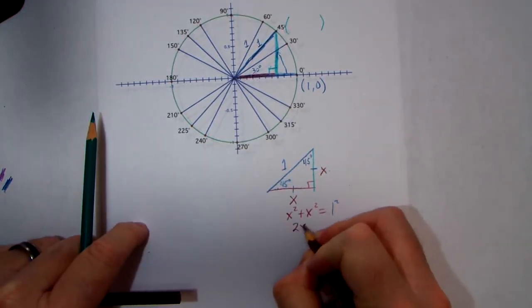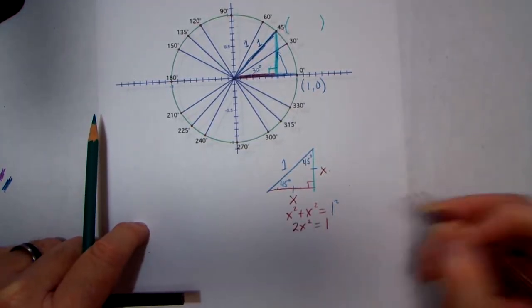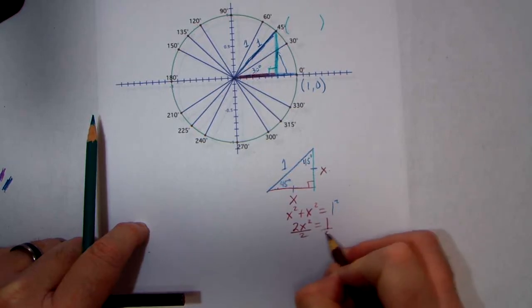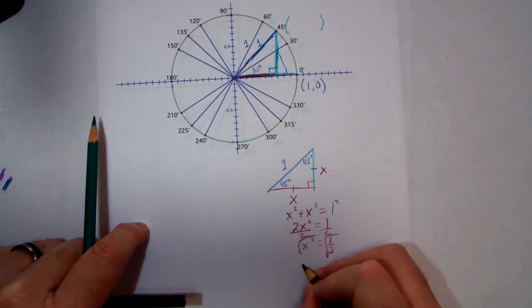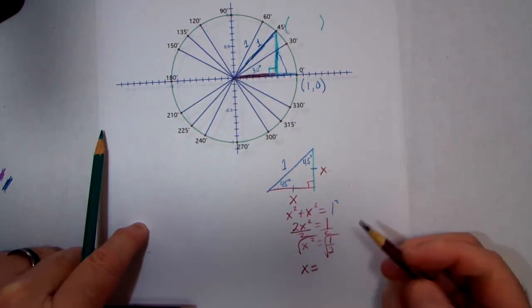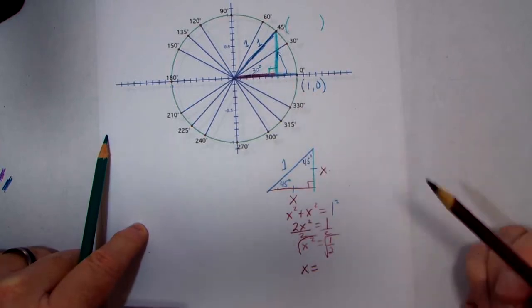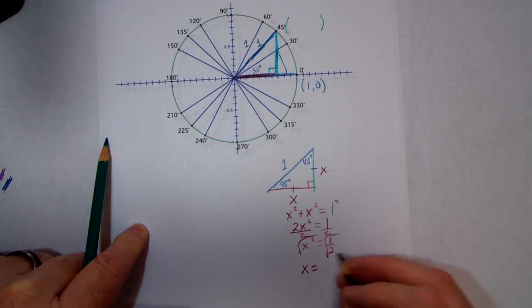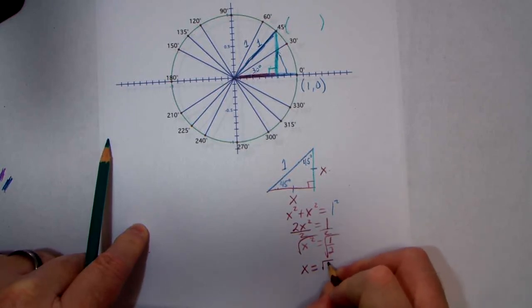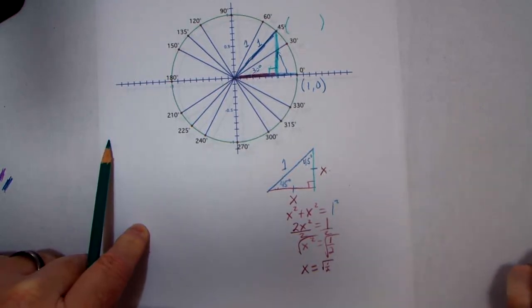Making 2x squared equals 1, divide by 2, x squared equals 1/2, and then we square root both sides. Now remember that because this is the length of a side of a triangle, we are only going to worry about the positive version of x. So that's the square root of 1/2.